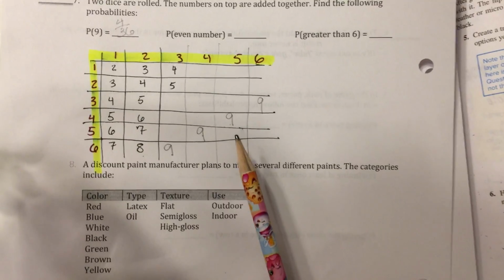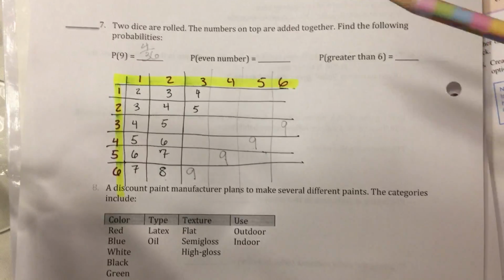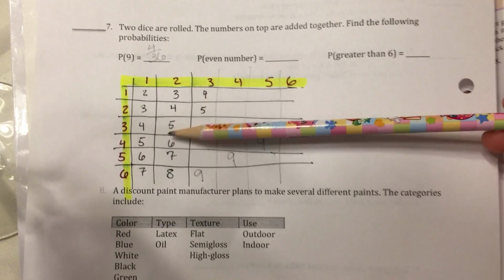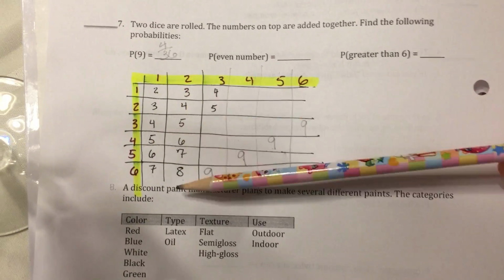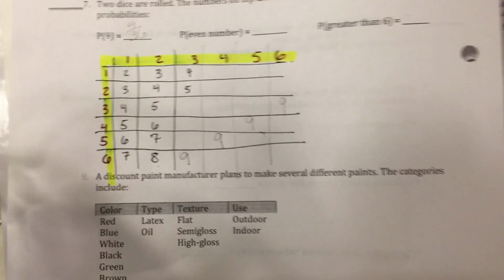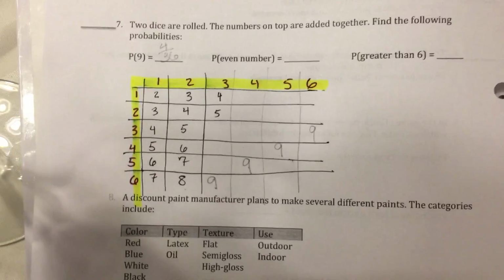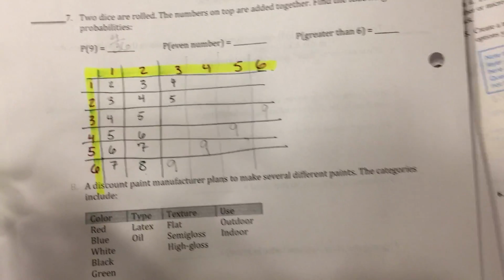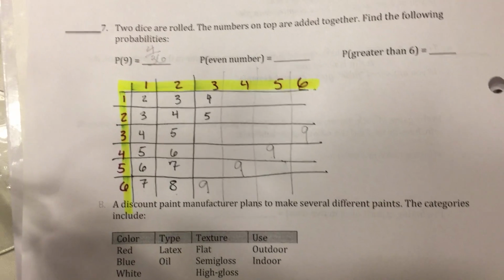The probability of getting an even: maybe once you look at this you kind of see even, odd, even, odd, even, odd. Odd, even, odd, even, odd, even. Each column has 3 odds, 3 evens. Half of them are even. Maybe that's what we expect, but it doesn't hurt to check, because sometimes what we expect isn't actually true.